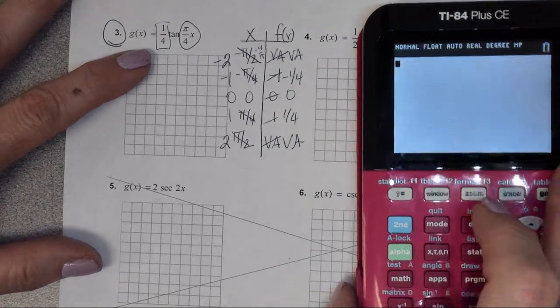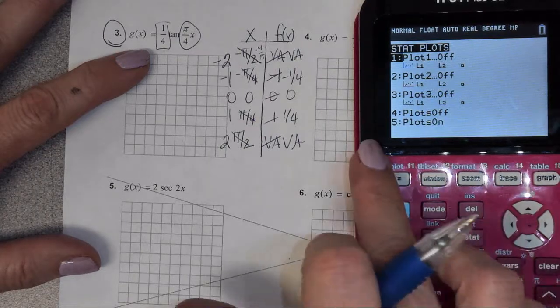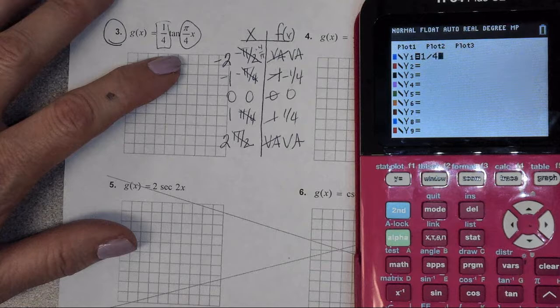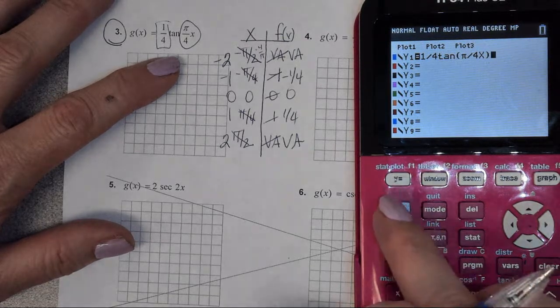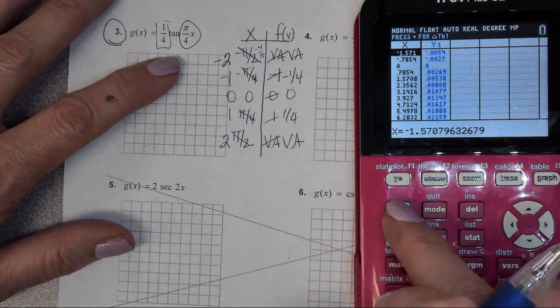Okay, so now watch how I can check this. If I go to y equals, and I just type this in, 1/4 tangent of pi over 4 x, all in parentheses. If I go and look at my table now, it's not going to look right, but that's because I didn't set it up.